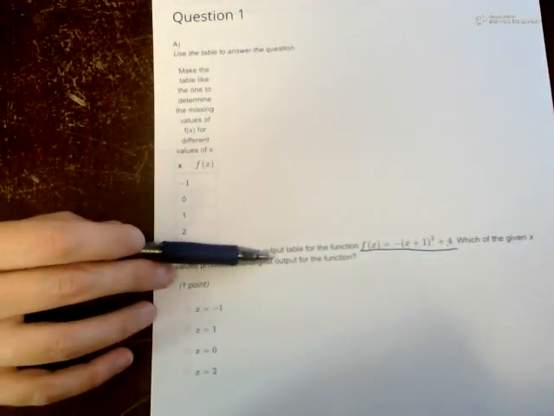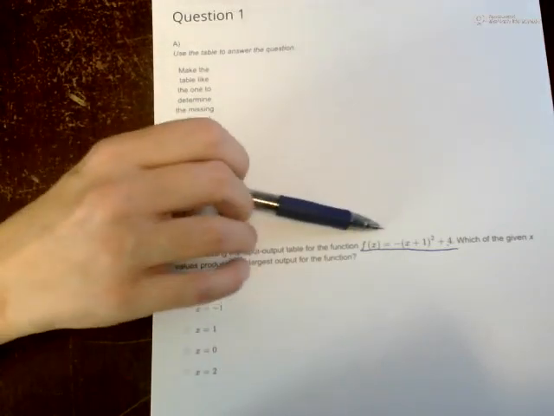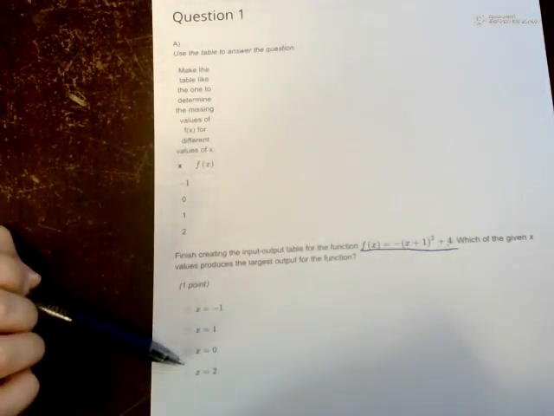Which of the given x values produces the largest output of the function? So here it's telling you to complete this table, but then the actual answer it wants is down here, and it wants you to plug in these values into this problem and figure out which one of these is correct. I'm not going to do it because this is your quick check and you should be able to do this on your own.